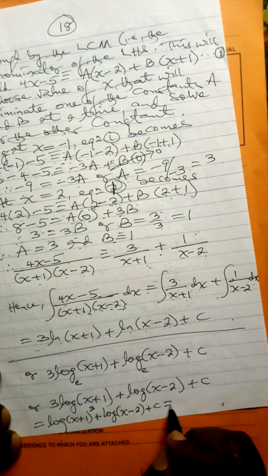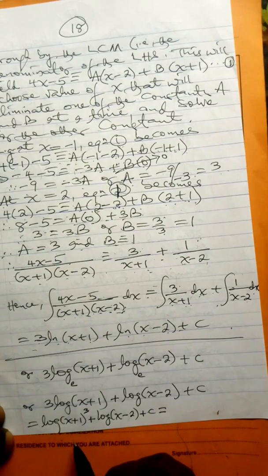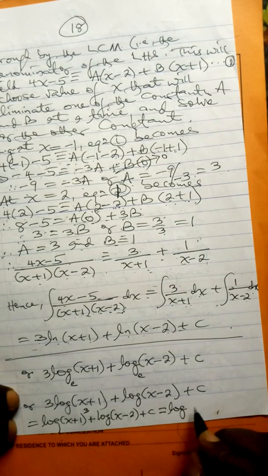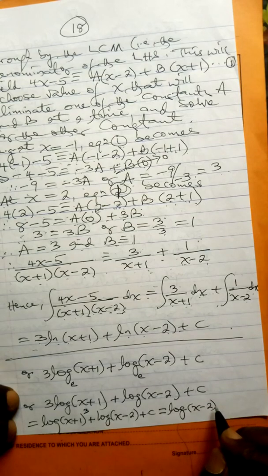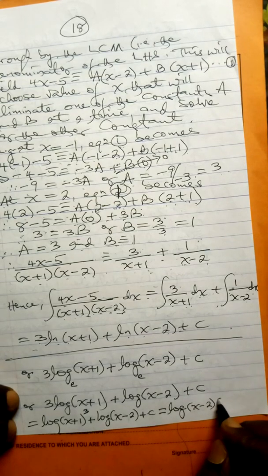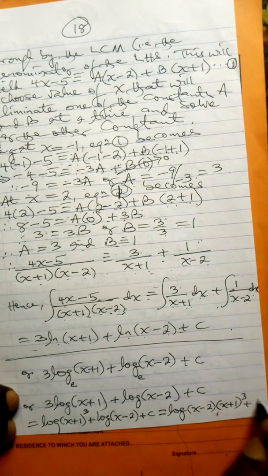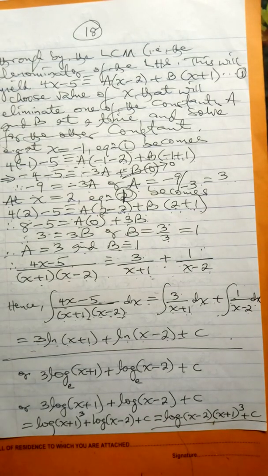This is the same thing as this. Now addition is multiplication. So this is the same thing as the log of x minus 2 into x plus 1 all cube plus c. I can leave it this way. That is my final answer.